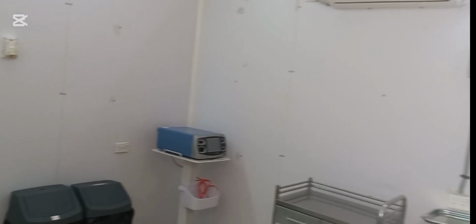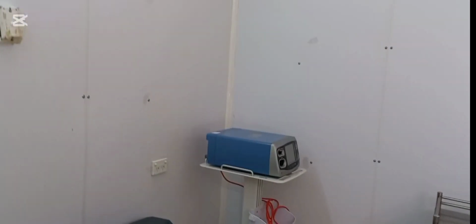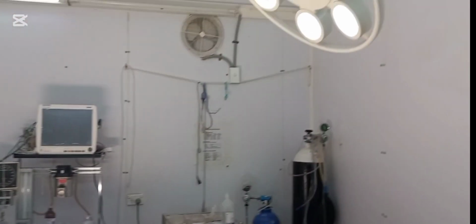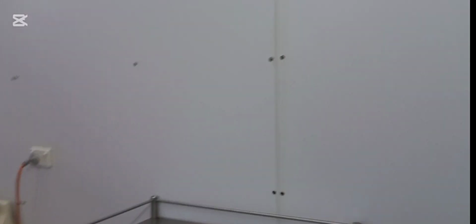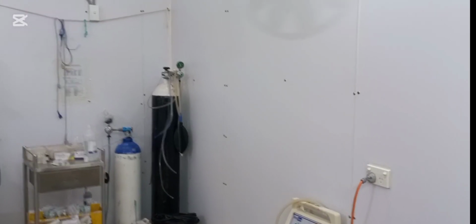So that's the minor room. It's not a big room, so it's a small room. So switch off the light. There's a suction machine there. There are oxygen cylinders, nitrous oxide, all the other consumables for the anesthetic team and the nursing team. All right, let's go to room 2.